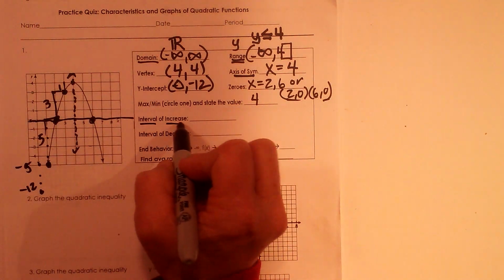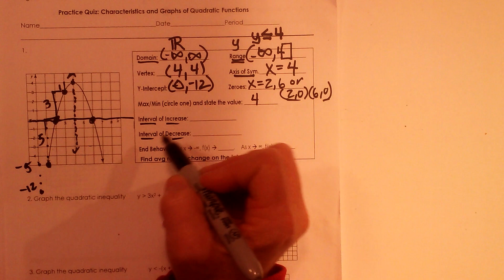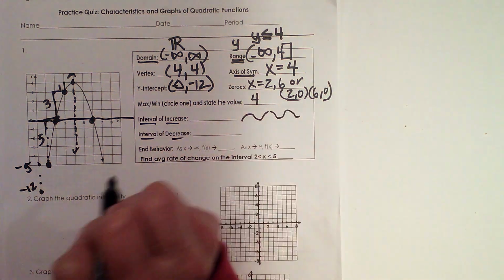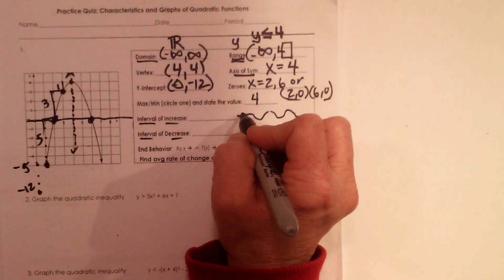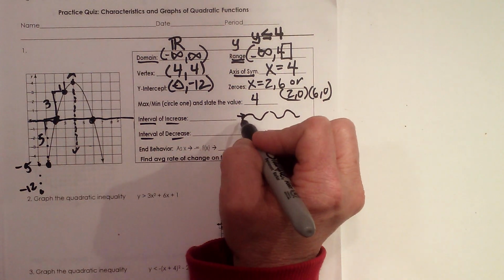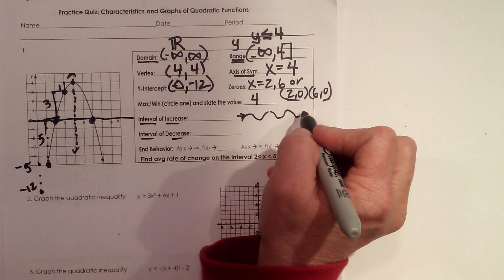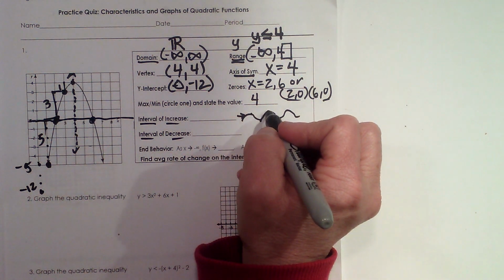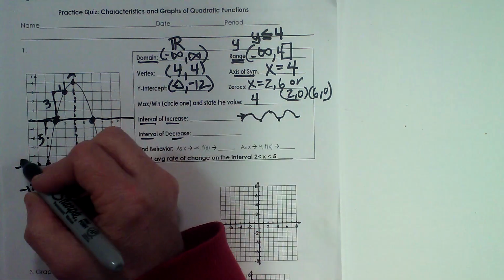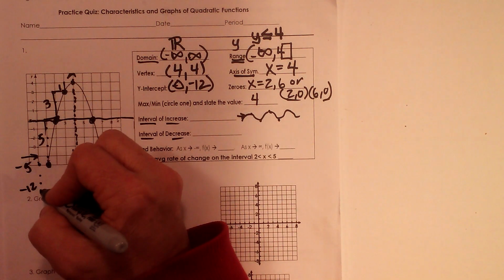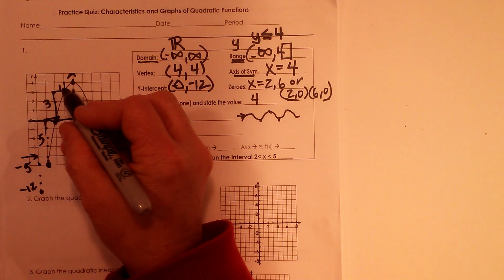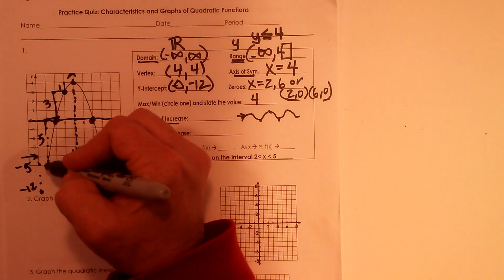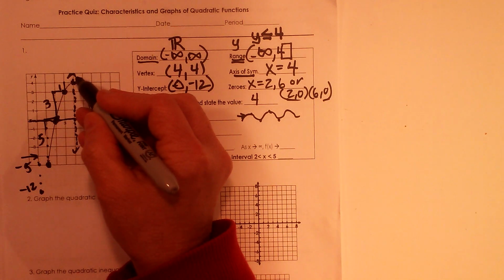Interval of increase and decrease. Okay, interval of increase and decrease. I like to think of a roller coaster. If you get on the roller coaster on the left side, just as if you're reading a book, left to right, we're going to see where the graph goes up and where the graph comes down. So starting from the left side, I'm going up until I get to the vertex. So that means this side of the parabola is my interval of increase.